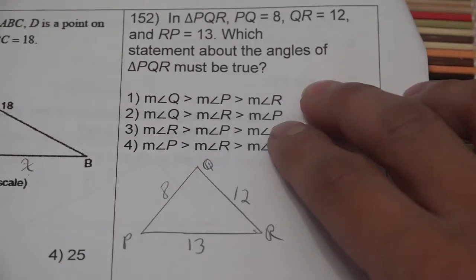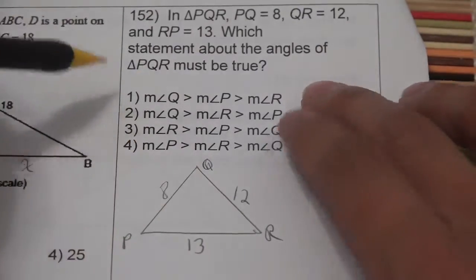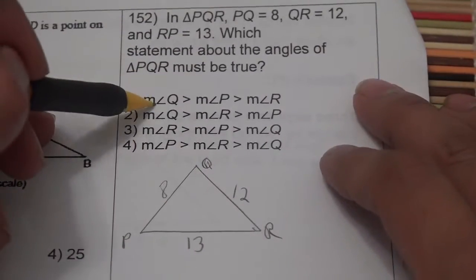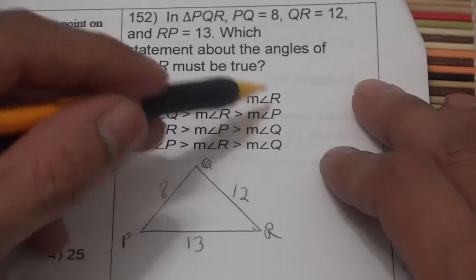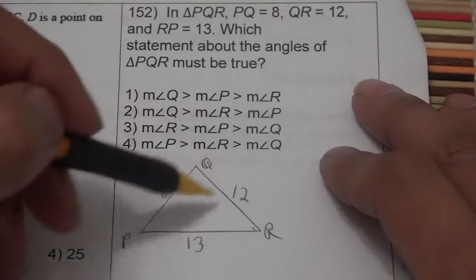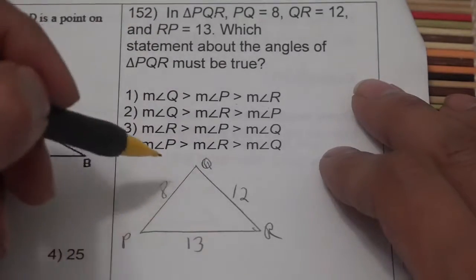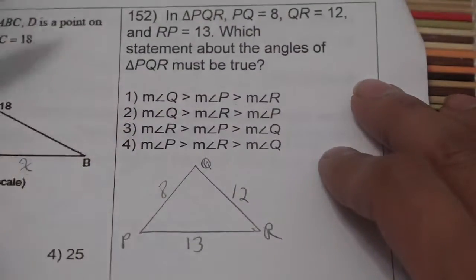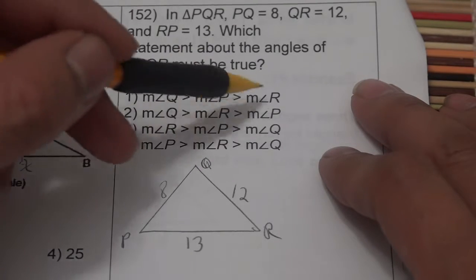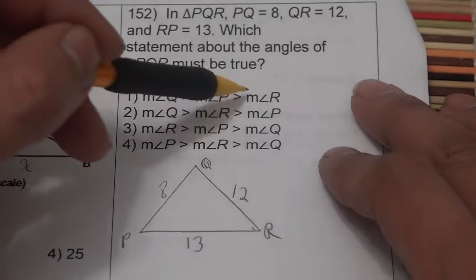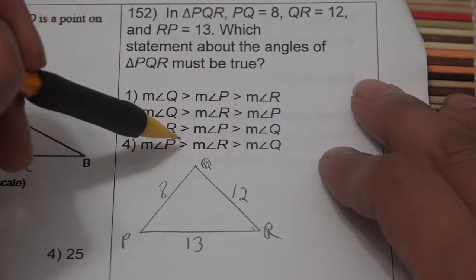What statement about the angles of this triangle is true? And look at this. It's saying that the measure of angle Q is greater than the measure of angle P, and the measure of angle P is also greater than the measure of angle R. How am I going to know the hierarchy of these angles? In which order? Well, look at this. It says that this is greater than this one, and this one is greater than this one. So therefore, this one is greater than all of them. Same thing here, same thing here.